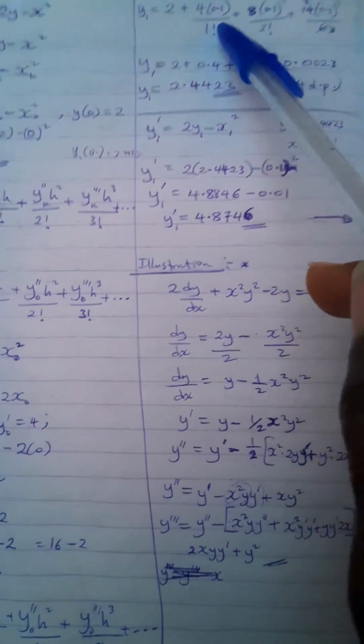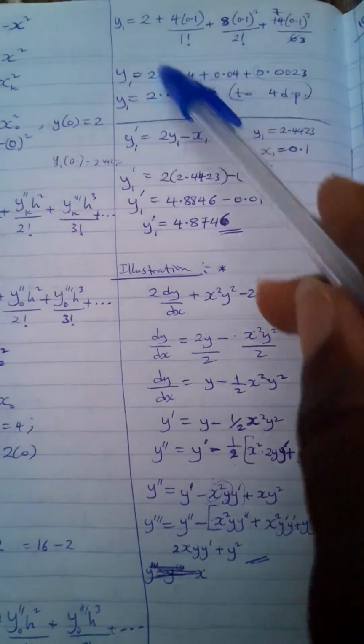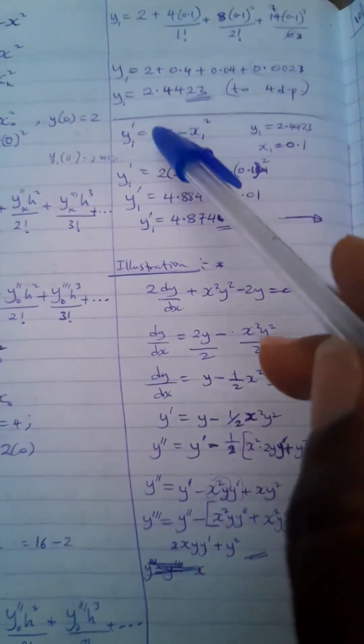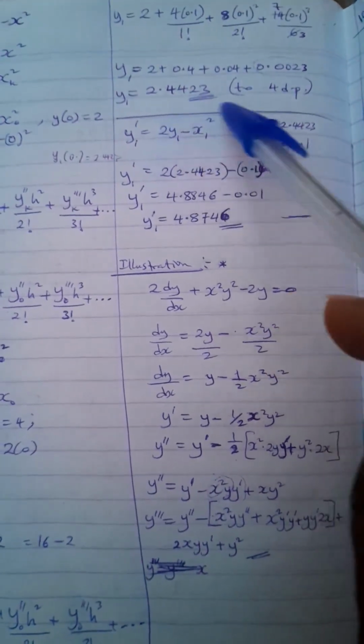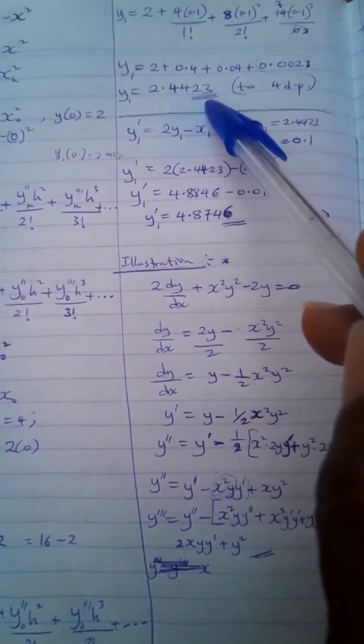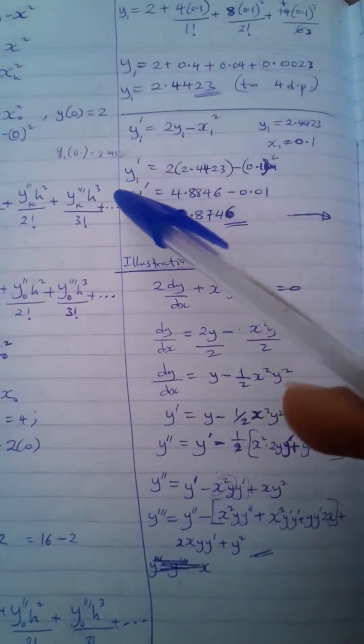Your h is 0.1. So substitute the value of h and square all those things, equate it, you get your y1. And you make sure you approximate it to 4 decimal places like this: 1, 2, 3, 4. 4 decimal places. So after that, you proceed to your y1 now.